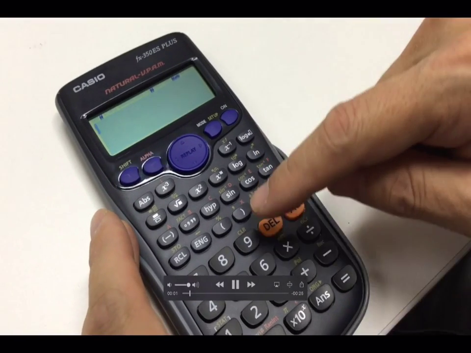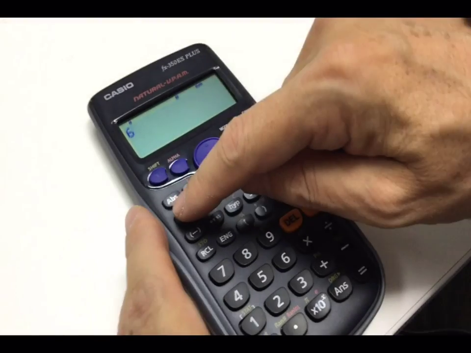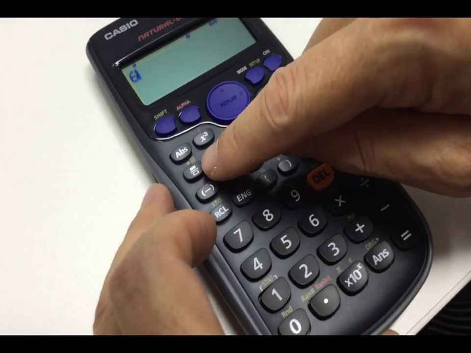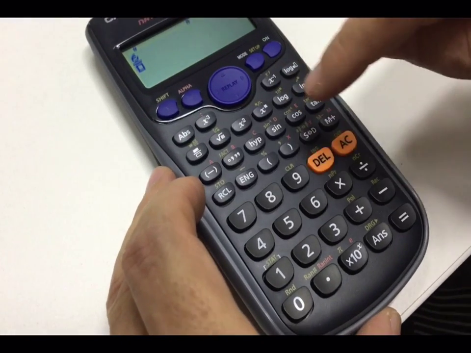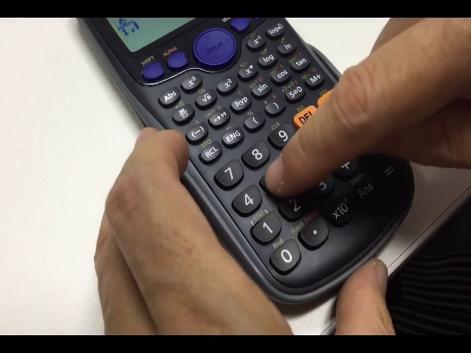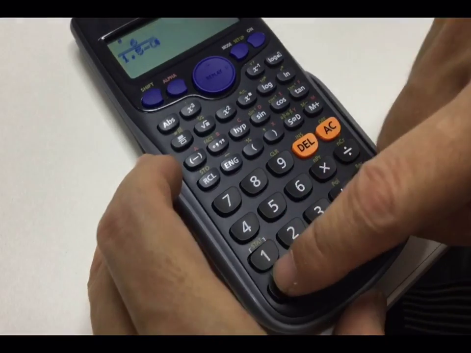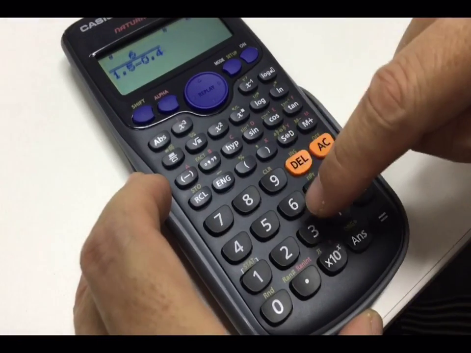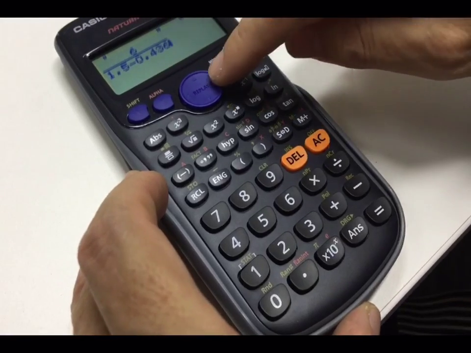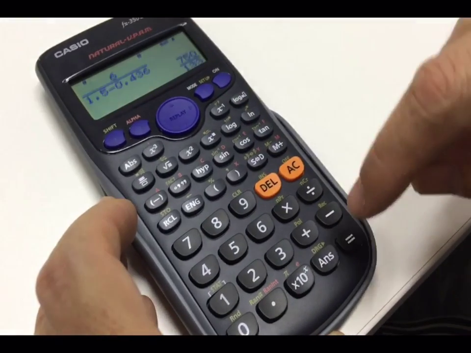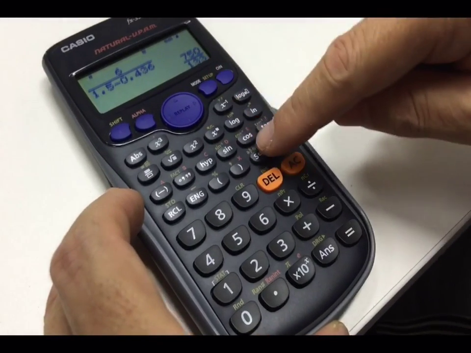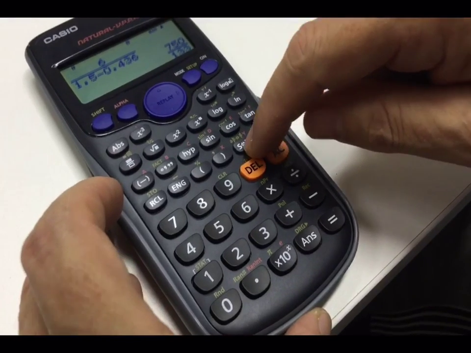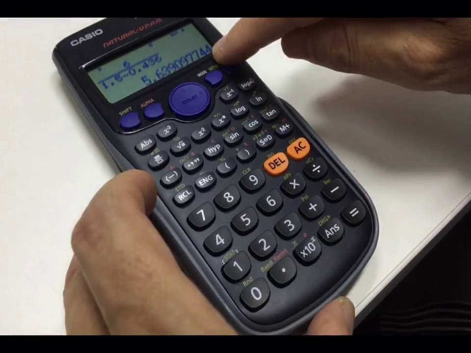Okay, we're going to do 6, and we need to do the fraction button, which is this one here. And then do 1.5 minus 0.436. Press the replay button, press equals, and we get a fraction here. To make it a decimal, we need to press this one, S to D, and then we get the answer from the calculator.